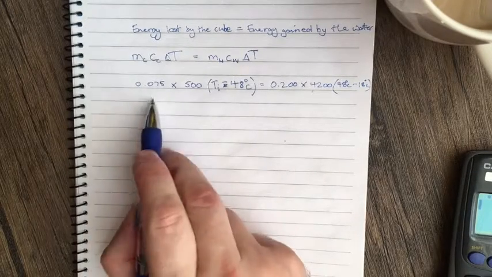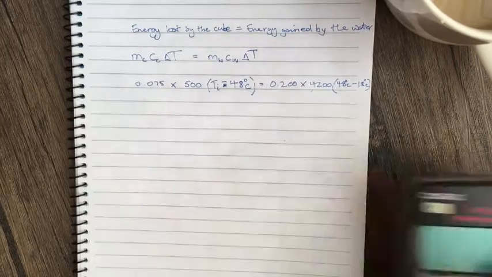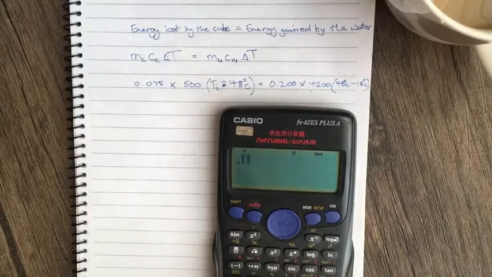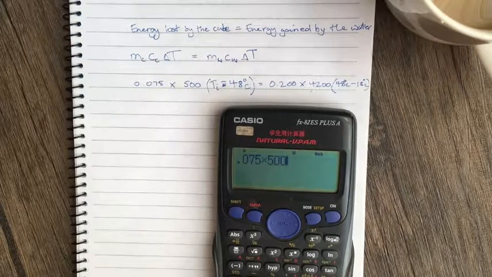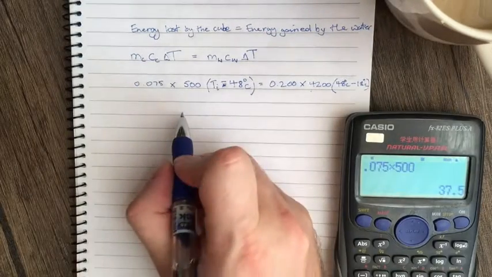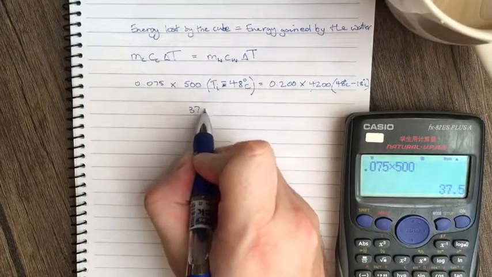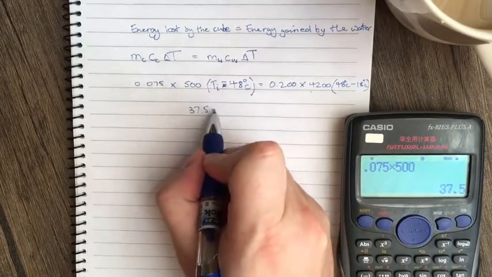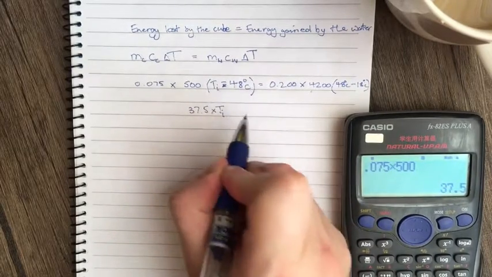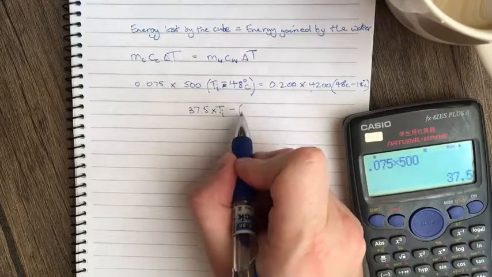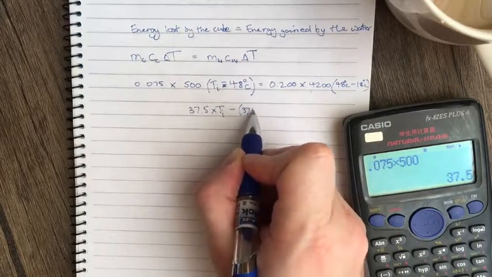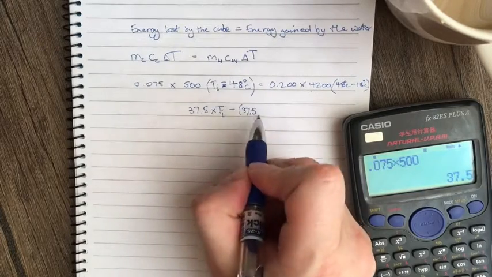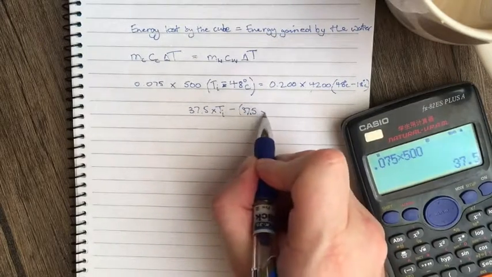Okay, so let's start here with this part. 0.075 times 500 is 37.5. And we can expand out the brackets, so that's going to be times Ti, and it's going to be minus 37.5 times 48.